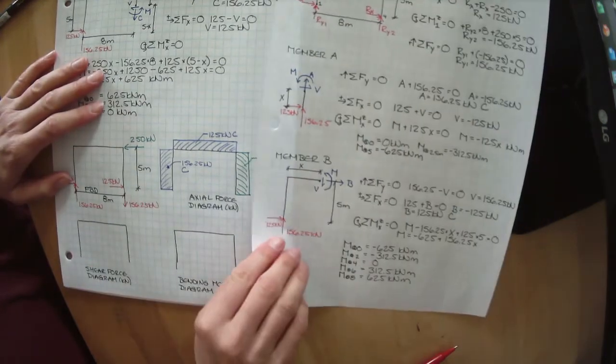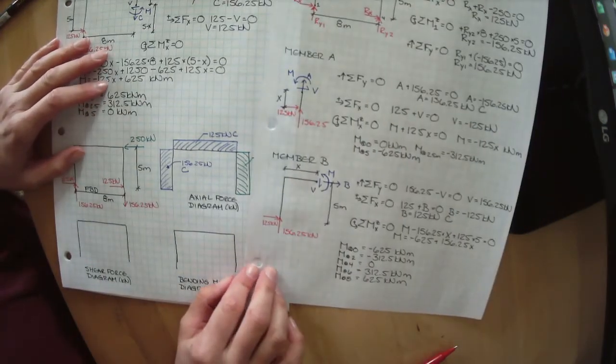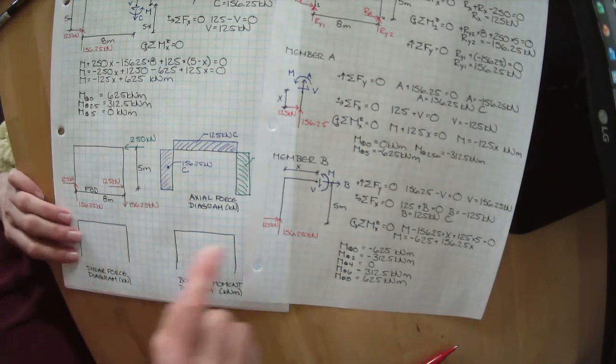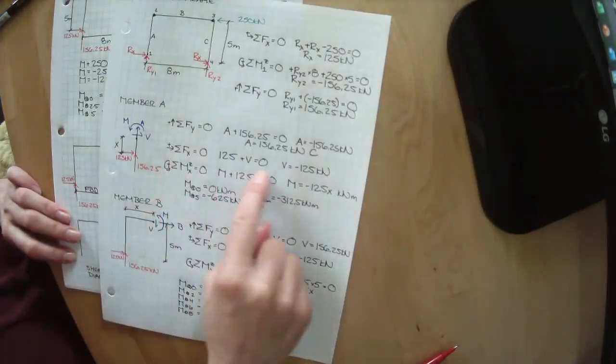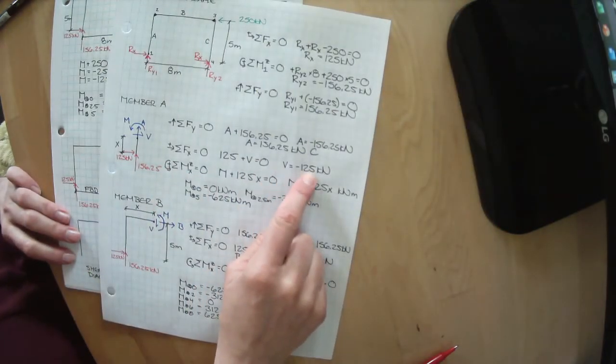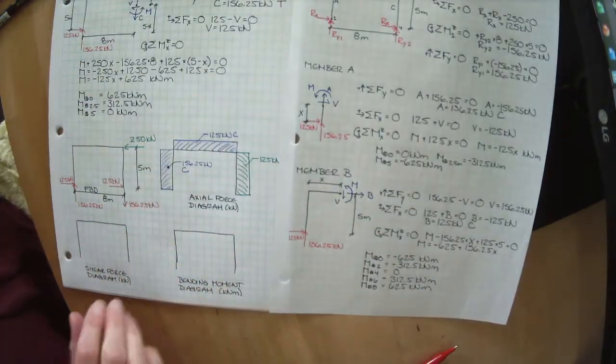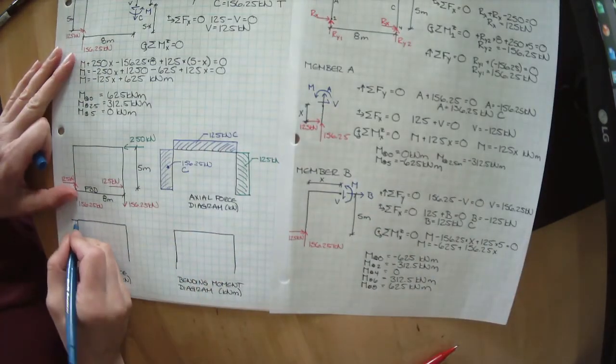Let's take a look at our shear values in the system. Well, this member, member A, had a shear value of 125 kilonewtons anywhere along its length.